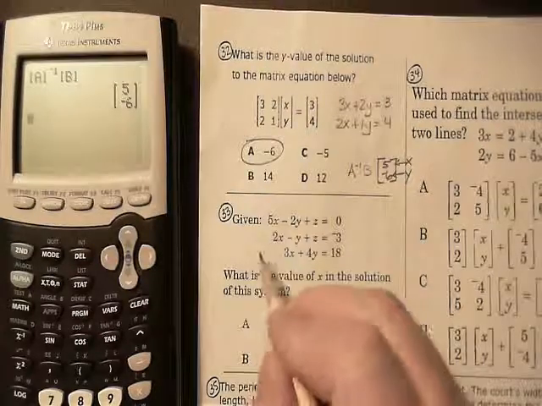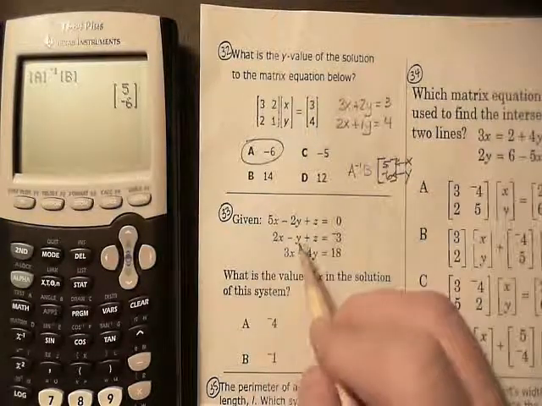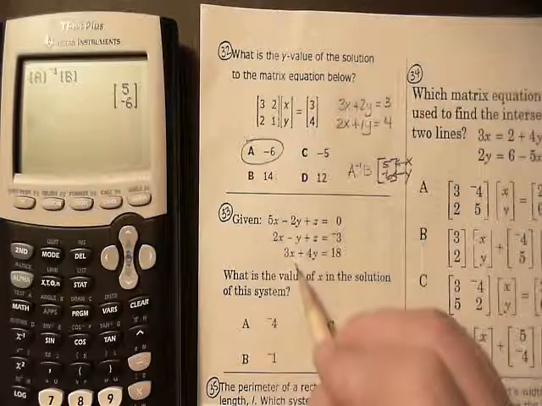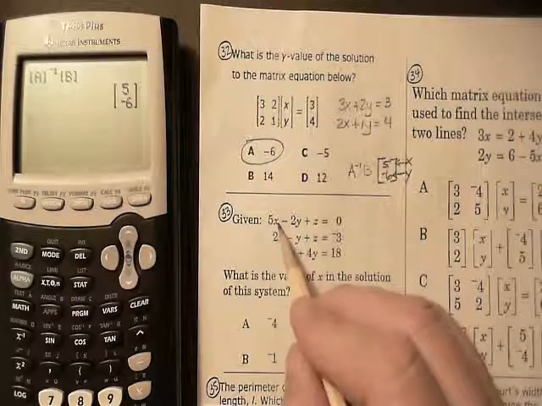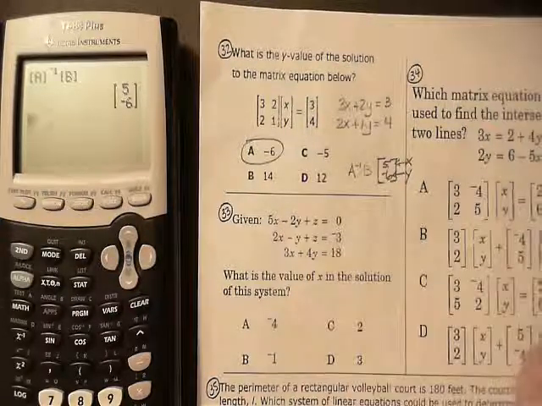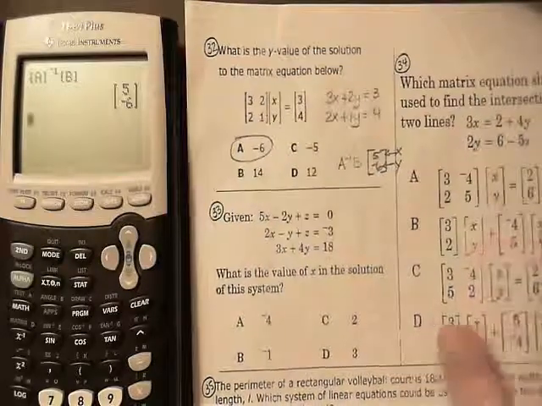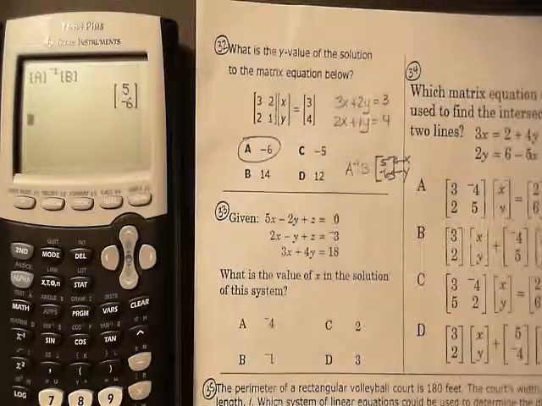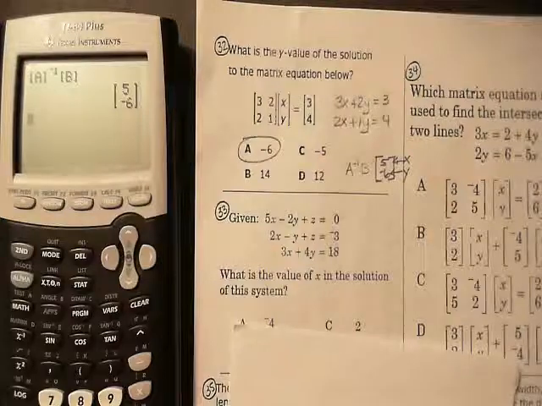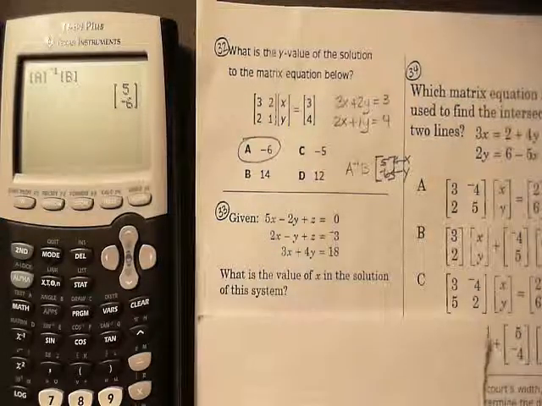Let's go ahead and do number 33. It's similar to number 32, but now I have three letters, x, y, and z. So first of all, let's build a matrix.